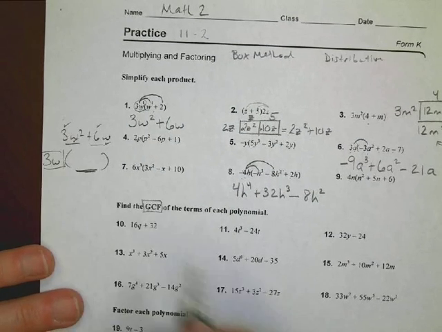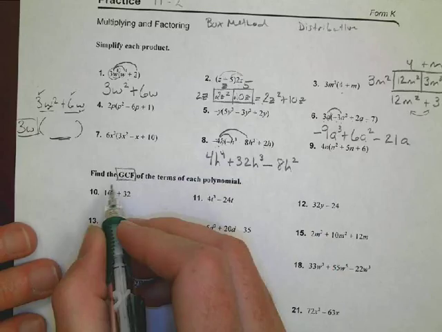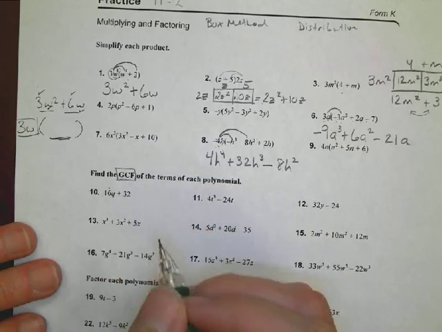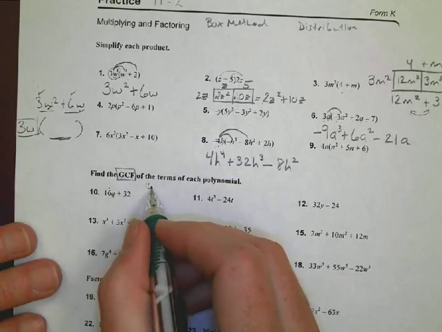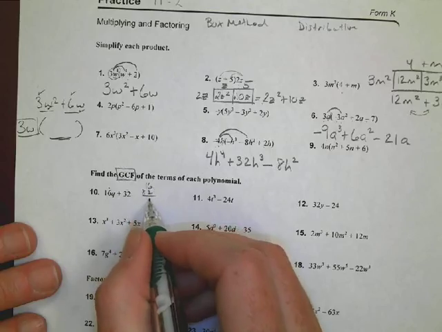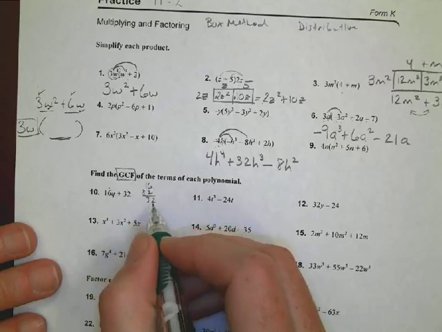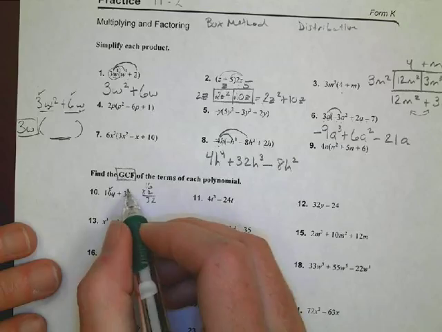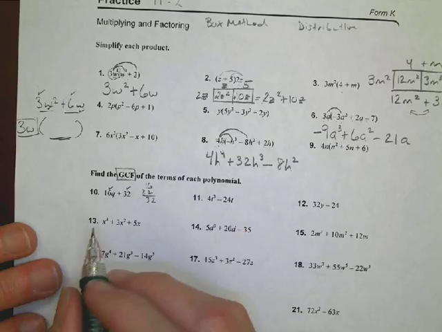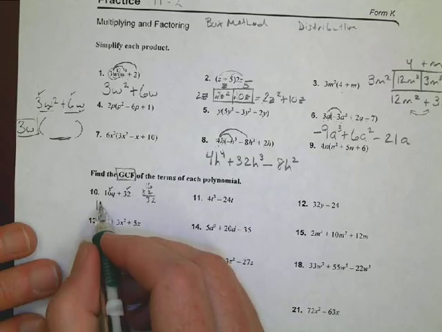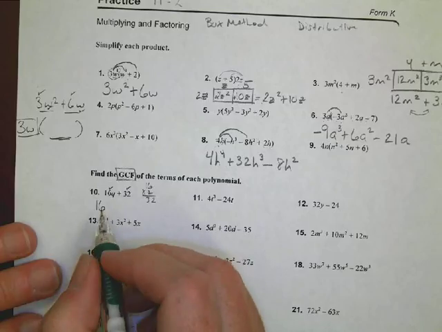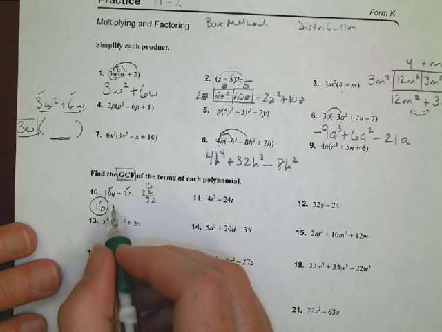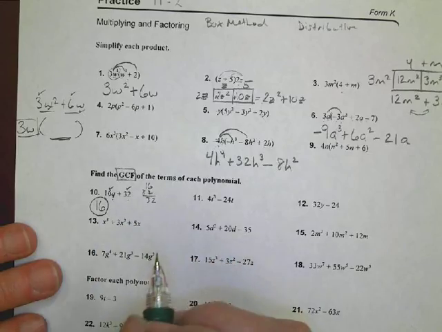So when I look at number 10, I can see that I have 16 and I have a whole number. It's good to know that 16 times 2 is going to be 32, which means there's a 16 in here and there's actually 2 16s in there. So I would take out the 16, and that actually is my answer. That's my greatest common factor, is just 16. There's no variable they have in common, so I would leave it as that, just 16.